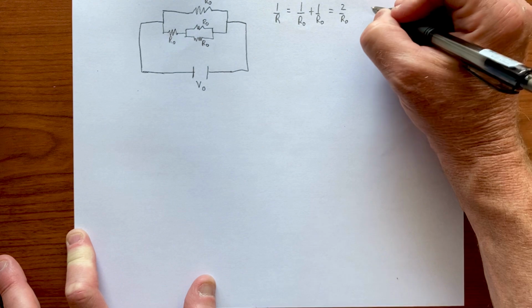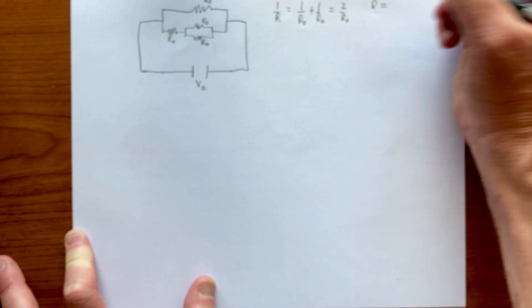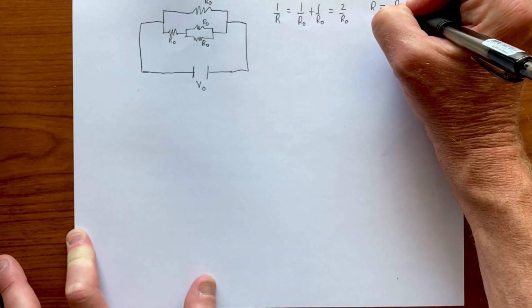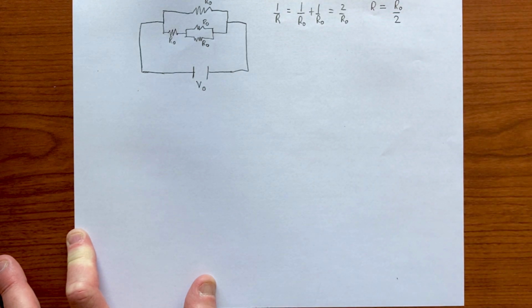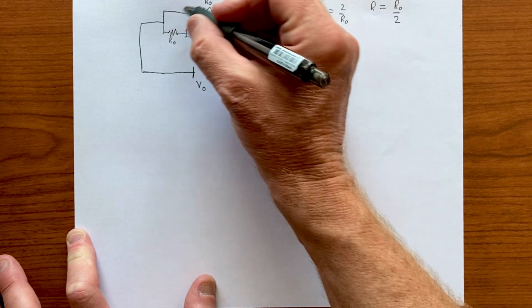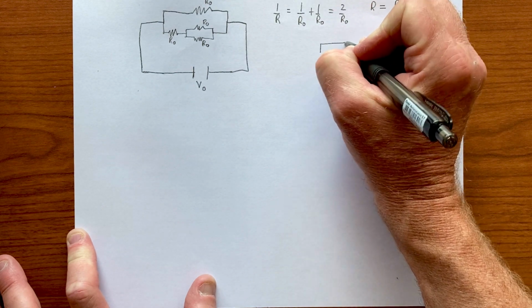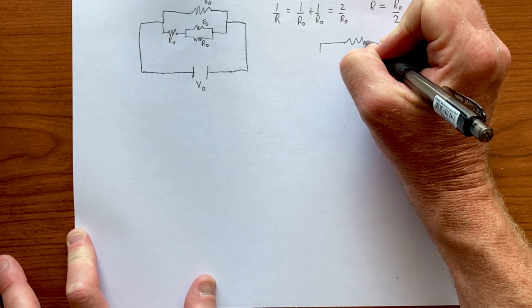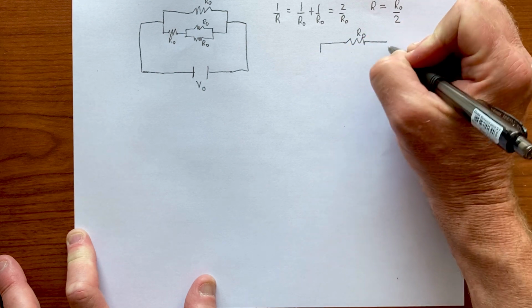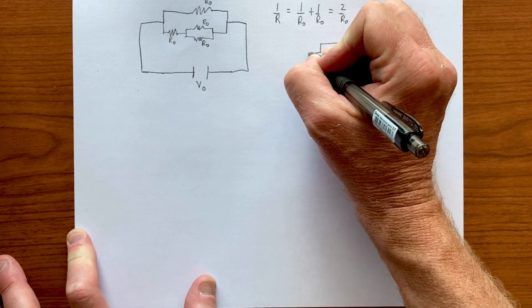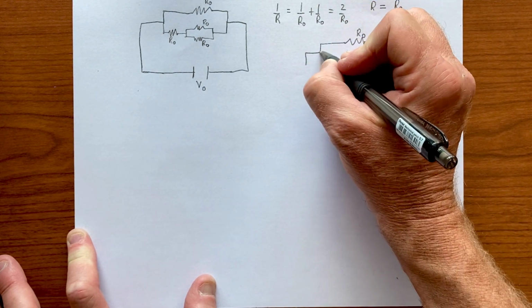So we've seen this kind of thing before, so the equivalent resistance R of that part is half of R naught. So we can think of this part as having resistance R naught over 2.